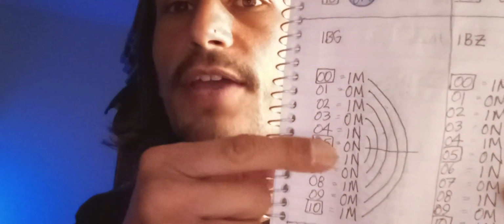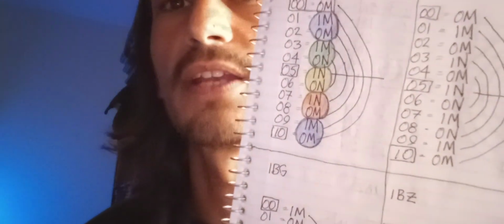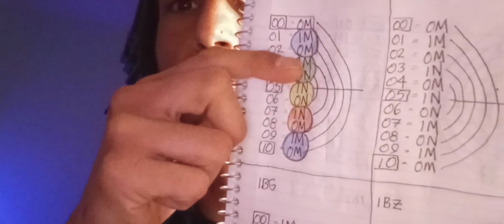For an in beta gamma, the center breath will be an out breath. So let's look at the M's and the N's so you can get an idea of how it's being chained. You have three M's, four N's, and three M's. So we have a chain of M, N, M, which is 3, 4, 3, right?